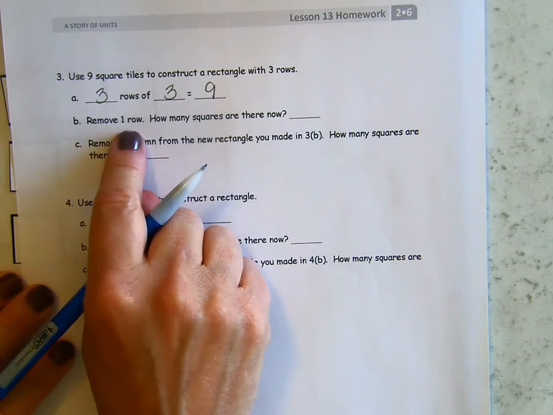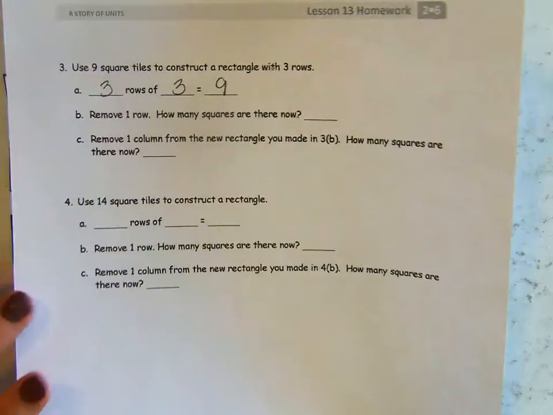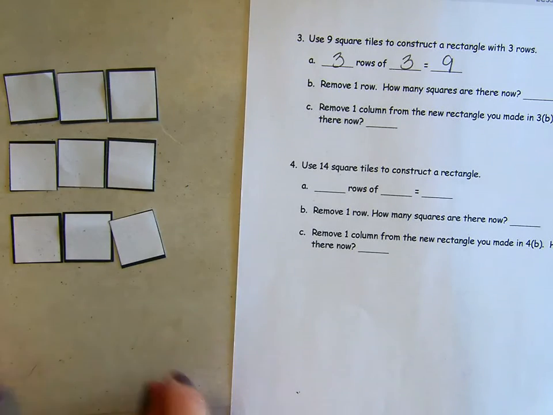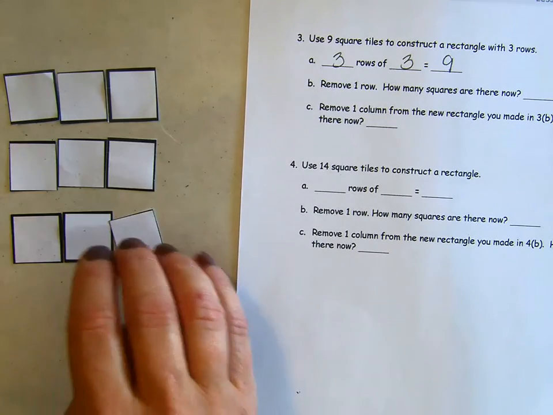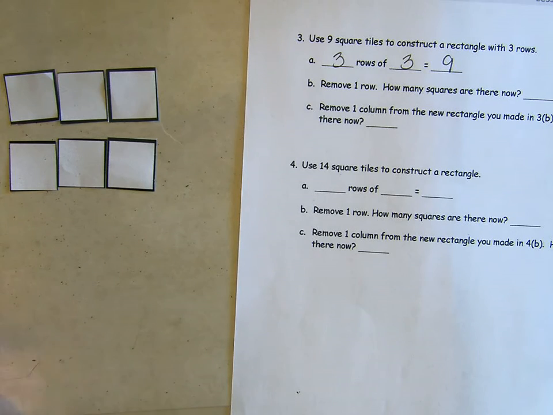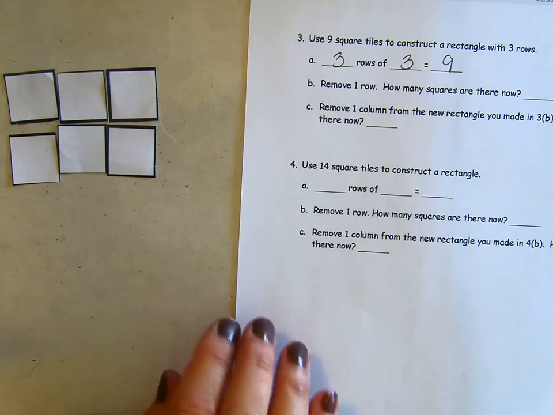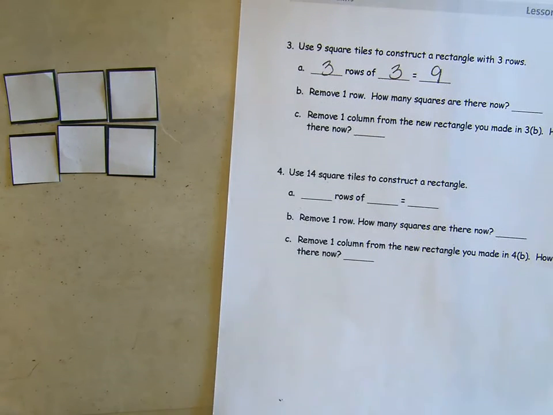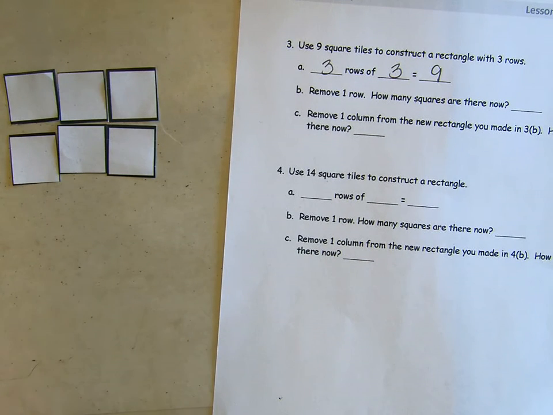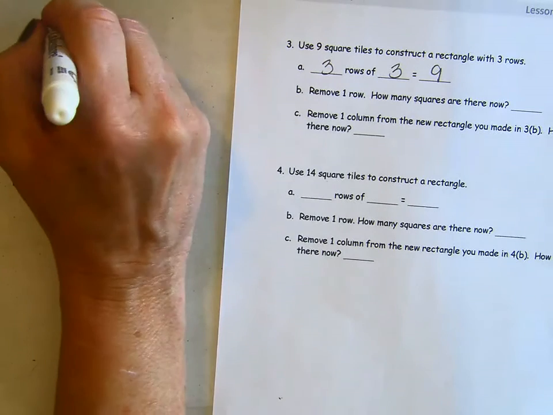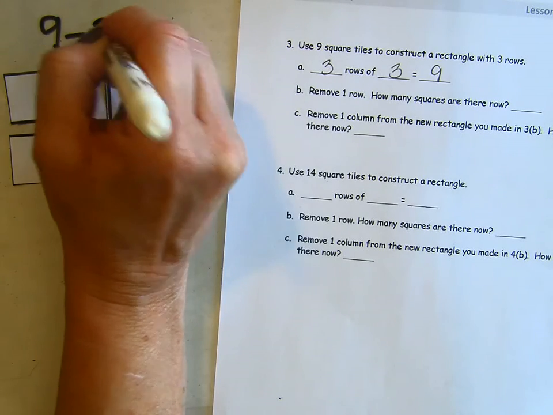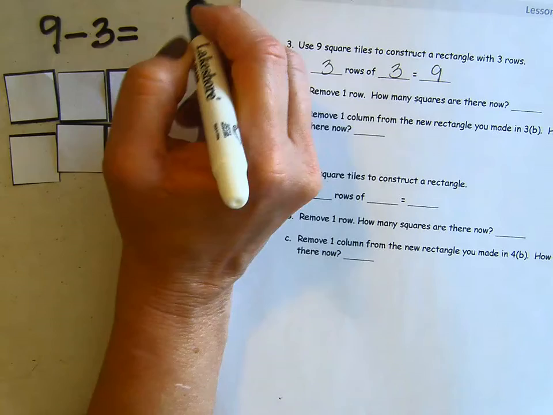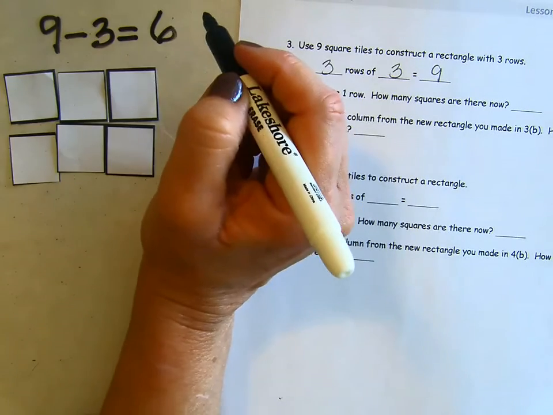Remove 1 row. A row goes across, so I'm going to take this row away. How many squares are there now? There are 6. We had 9, and we're taking away 3, which equals 6.